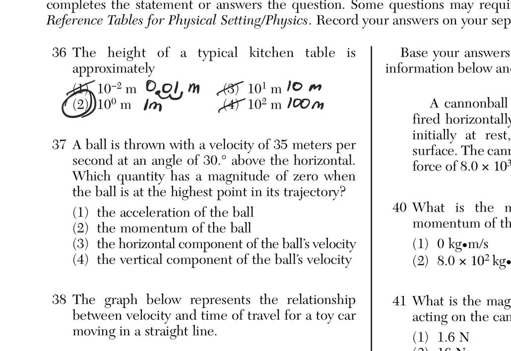Next. A ball's thrown 35 meters per second at 30 degrees. What has a magnitude of 0 when it's at the highest point of its trajectory? Trajectory. Wow, say that 5 times fast. Anyway, please don't say the acceleration is 0. Everybody wants to say that. That is not true. The whole time, even at the highest point, the acceleration is straight down at negative 9.81 meters per second squared. So it is not the acceleration that is 0 at the highest point.